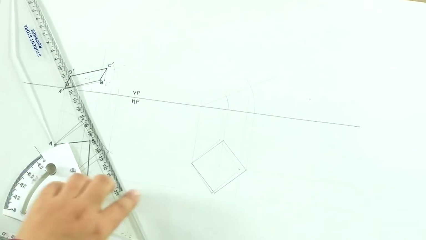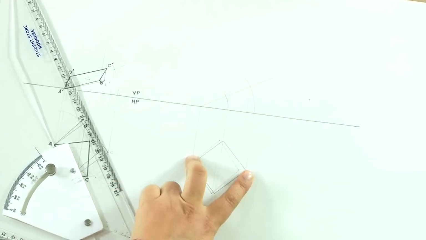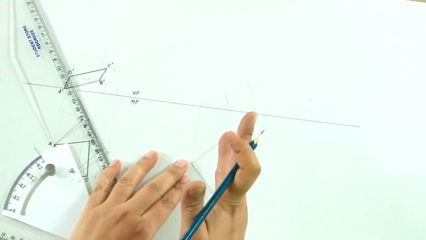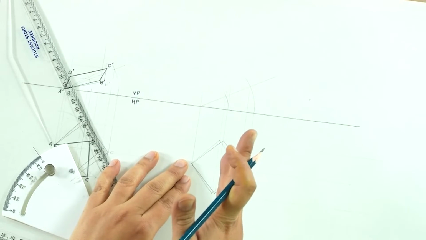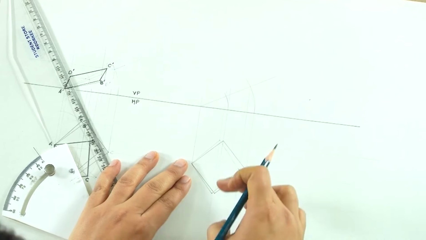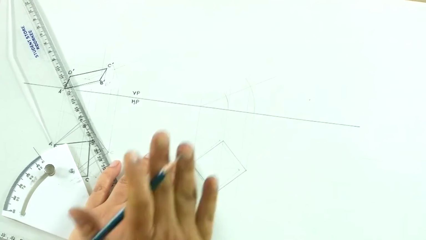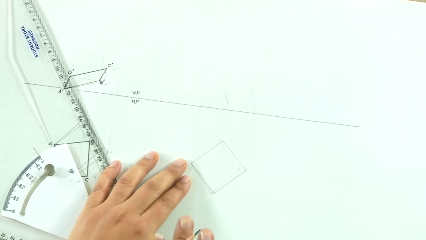This is now representing a condition where this square is tilted, inclined at 30 degree to HP, and in this condition BD is perpendicular to VP and parallel to HP.